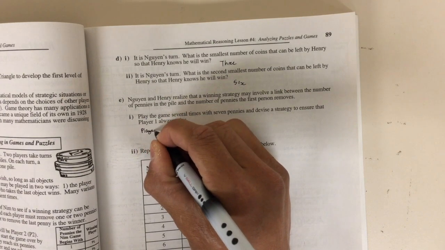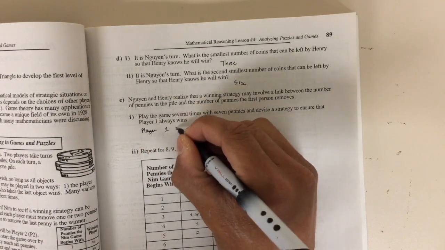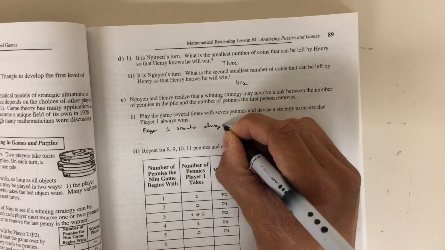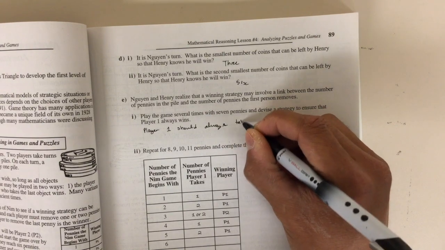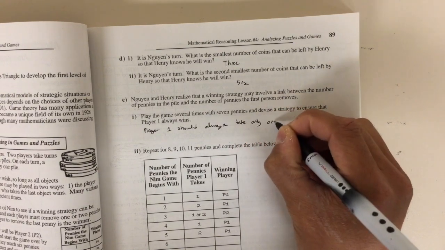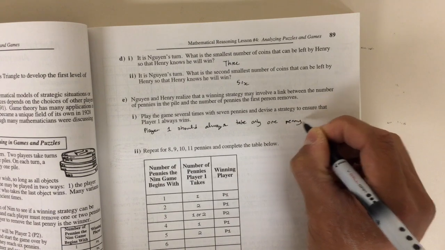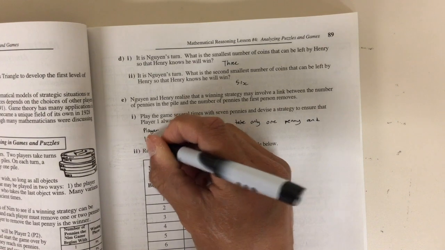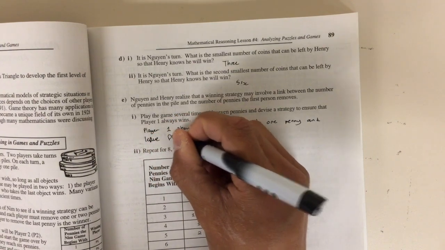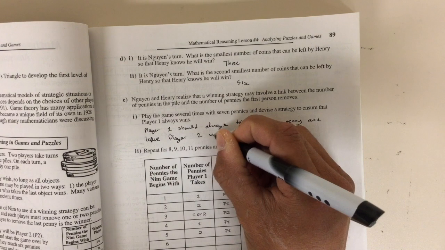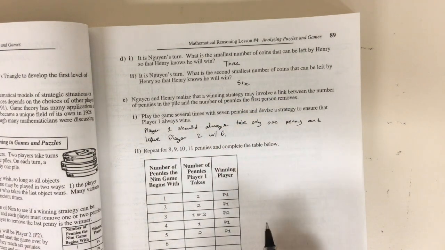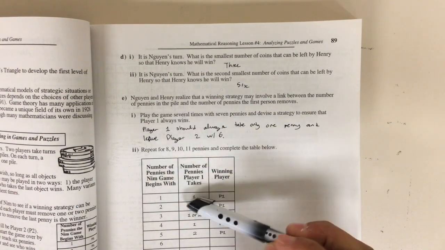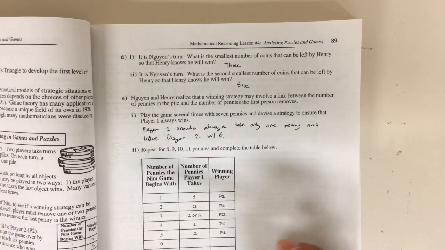Player 1 should always take only 1 penny and leave player 2 with 6. And so repeat for 8, 9, 10, 11 pennies and complete the table below.